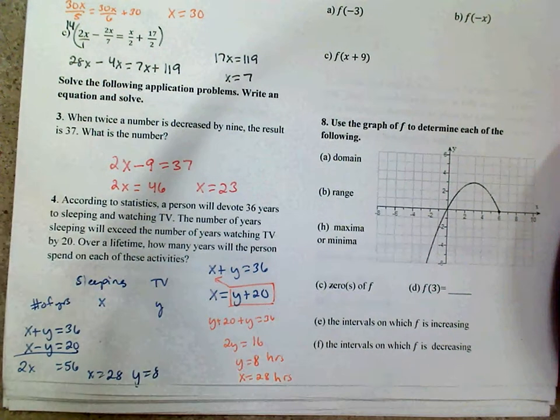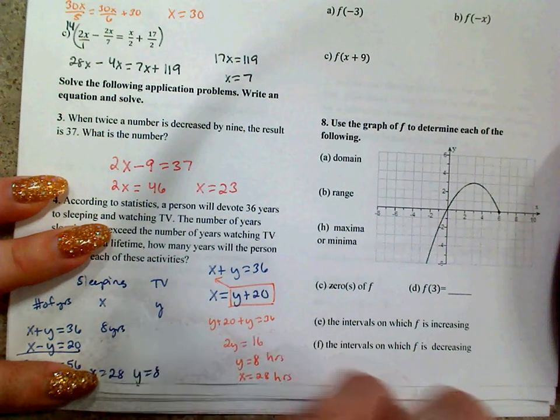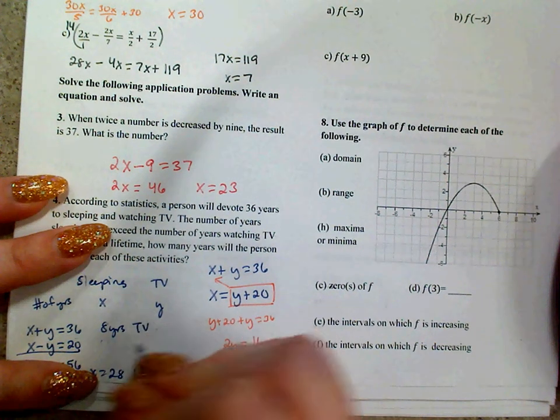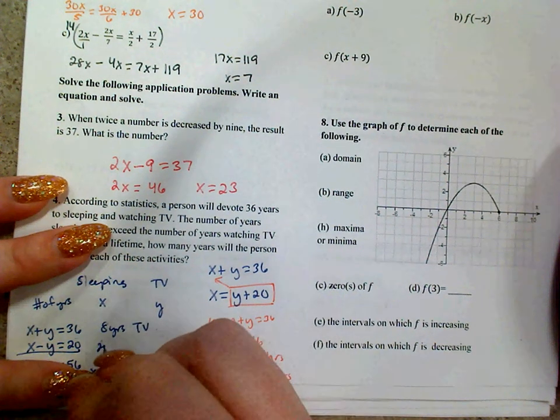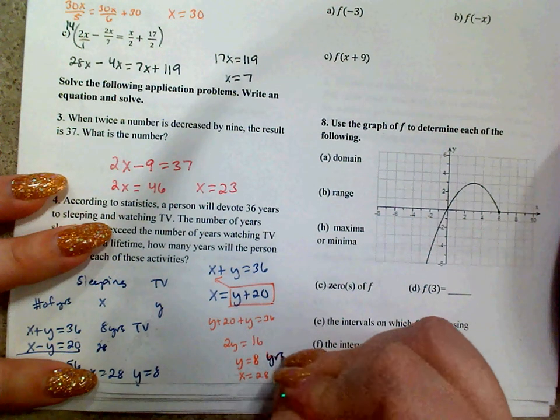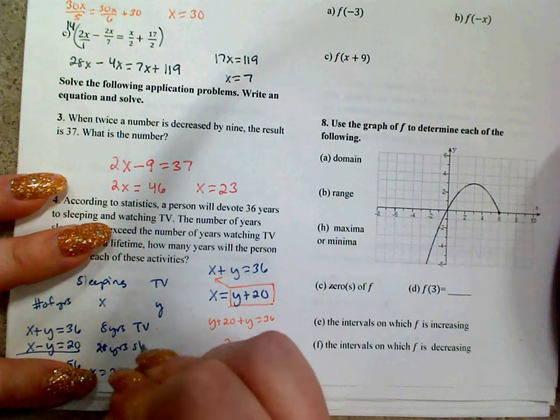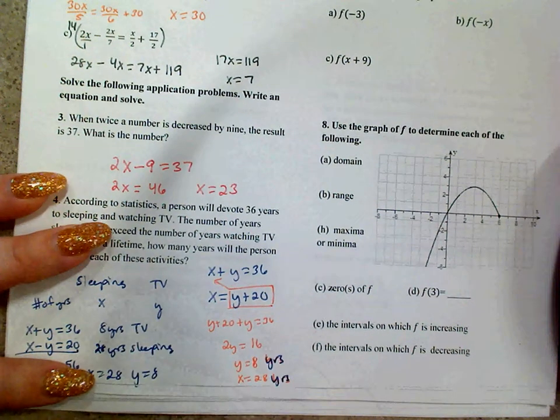But remember, the answer is how many years will they spend doing this. So that's 8 years watching TV, and 28 years sleeping. I just said hours over there, but it's years. That's a long time to sleep. Okay.